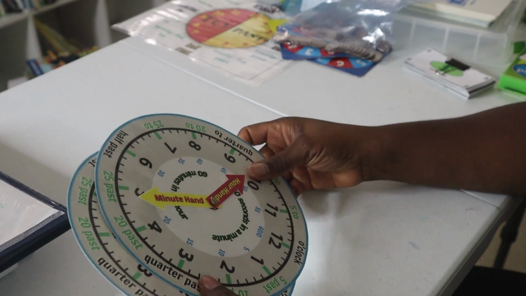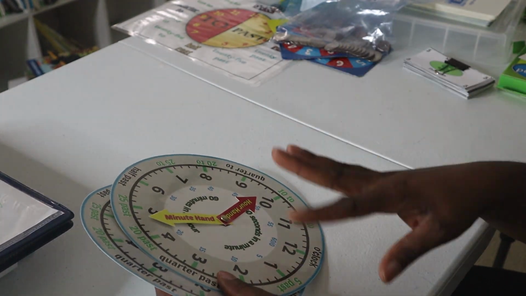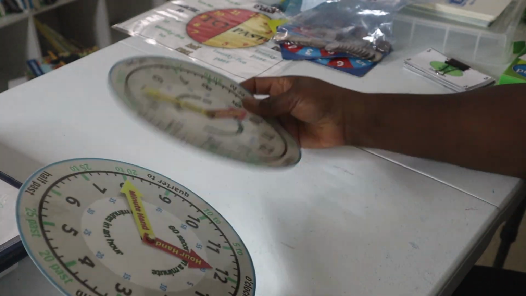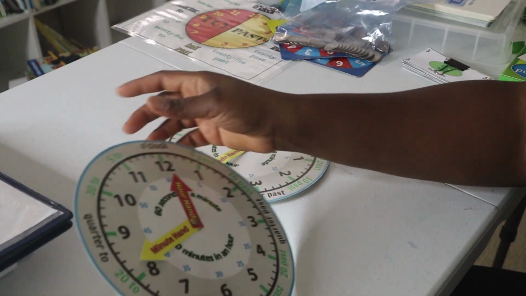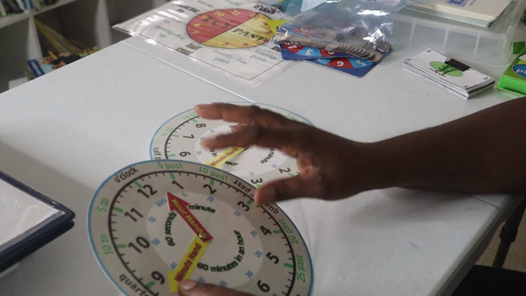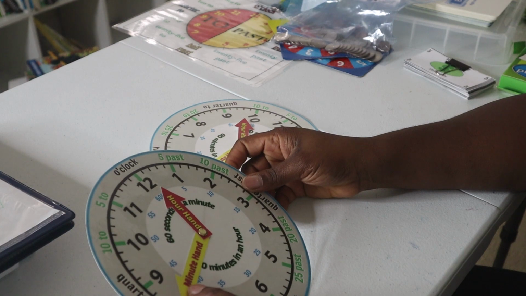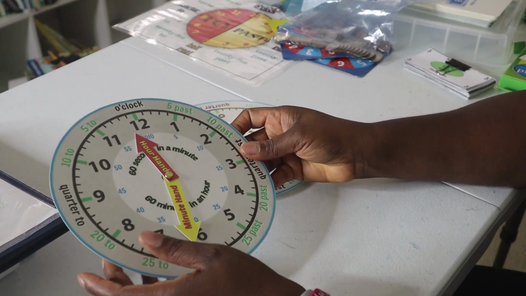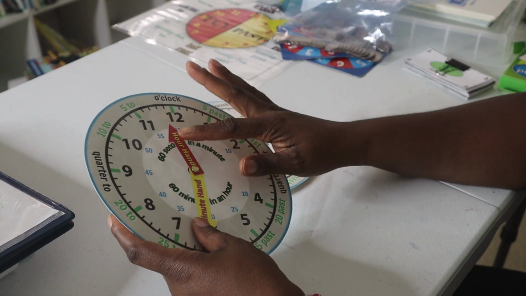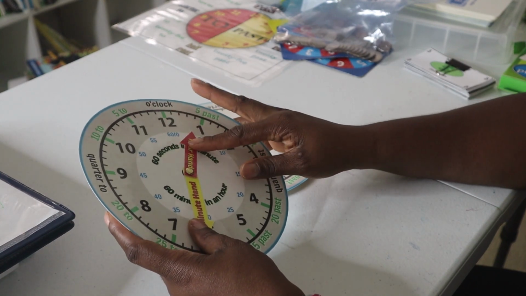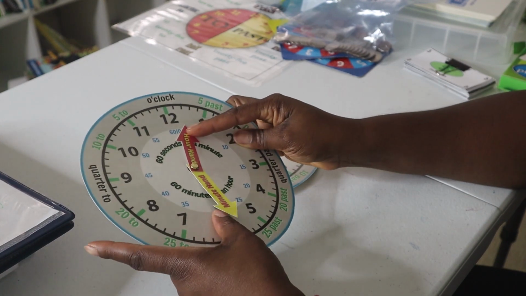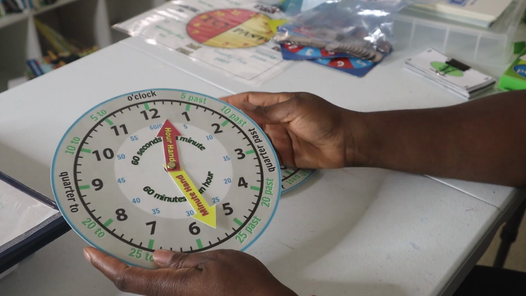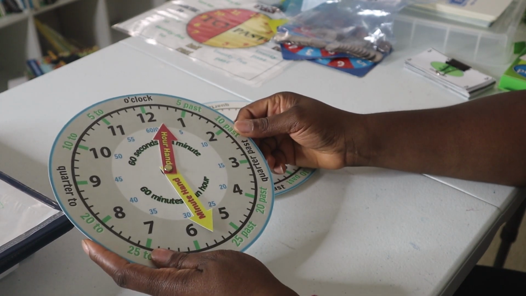I also have, so I'm just kind of going back and forth between time and money, right? So I have these two clocks here that I use for time, and what I will do is I will set a time. I use these mostly with my older daughter. I will set a time, and I will ask her to tell me.